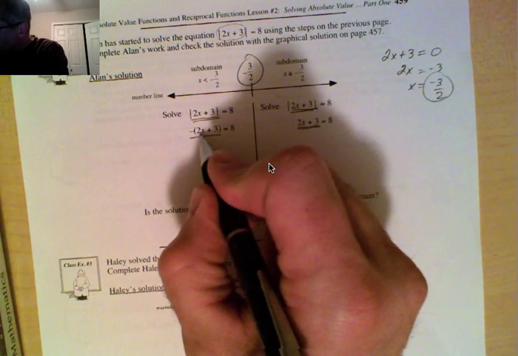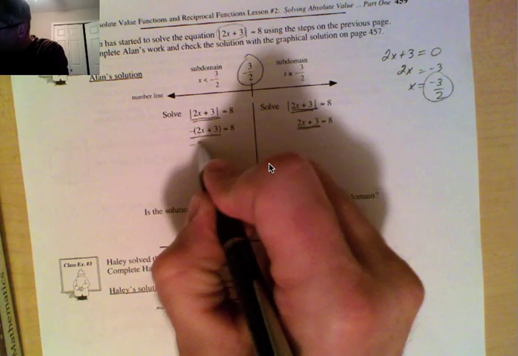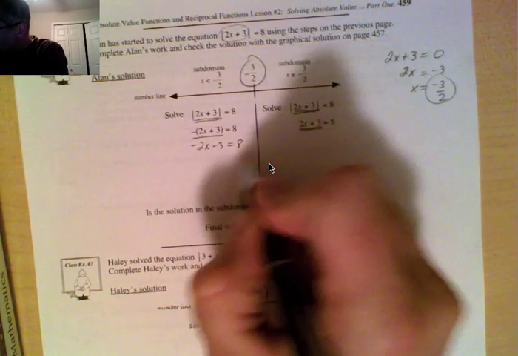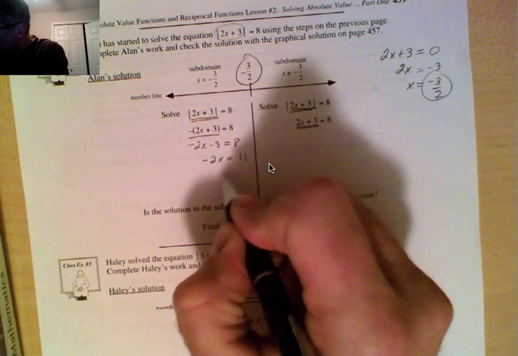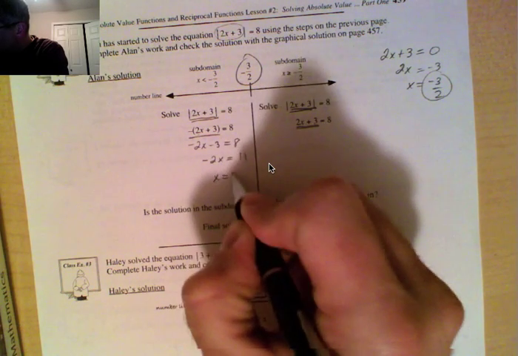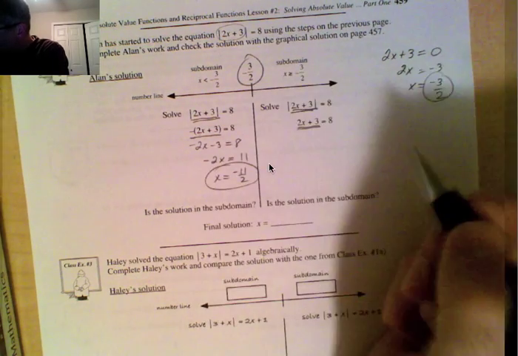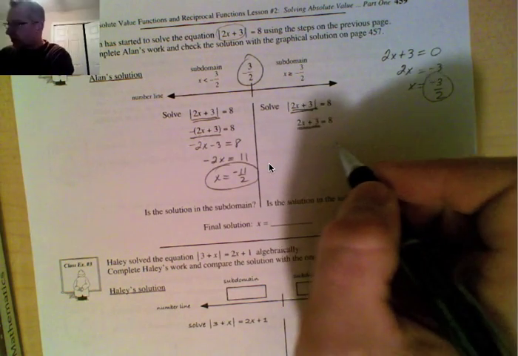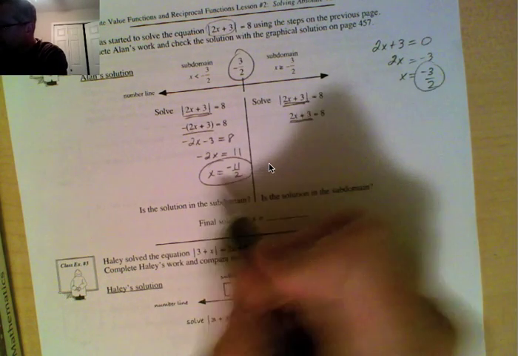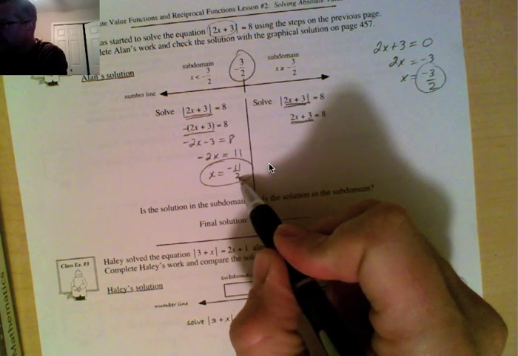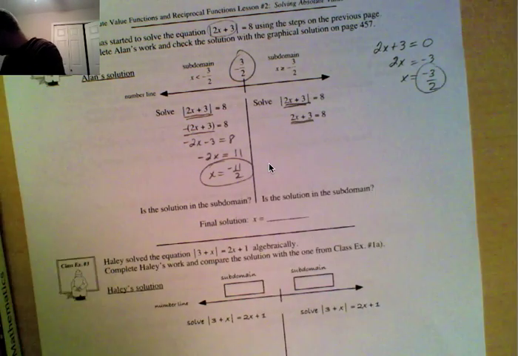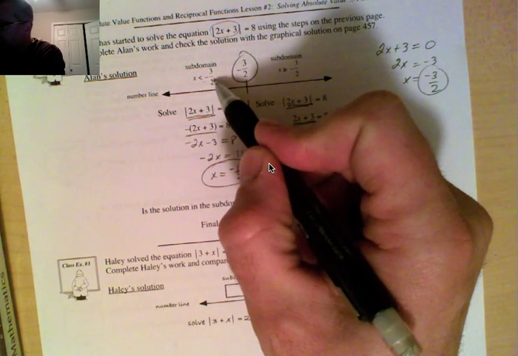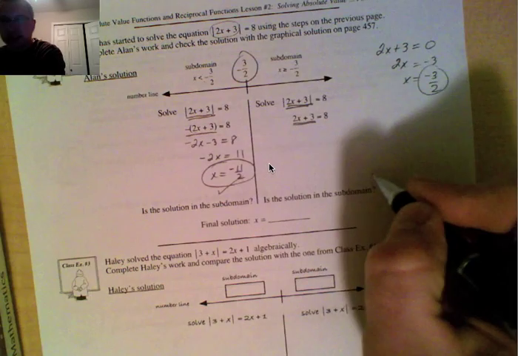Now if we expand this, we multiply the negative 1 through, we get negative 2x minus 3 equals 8. If we add 3 to each side, we get negative 2x equals 11. And if we divide by negative 2, we get negative 11 halves. That's one of the possible solutions. Now it says, is this solution in the subdomain? Is this solution negative 11 halves less than negative 3 halves? Yes, it is. So that means it works.